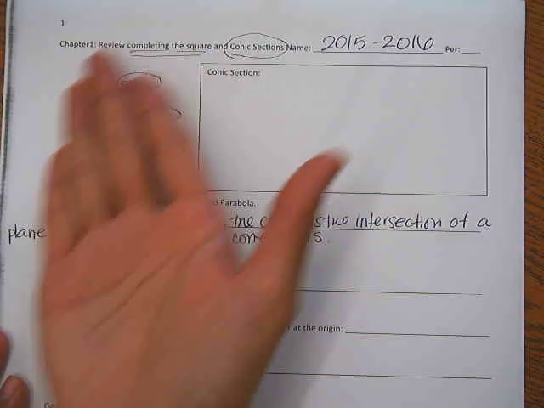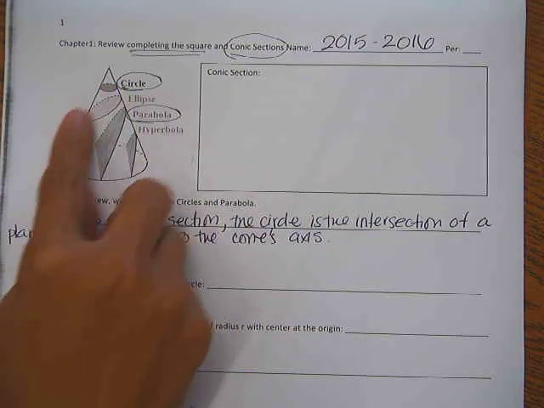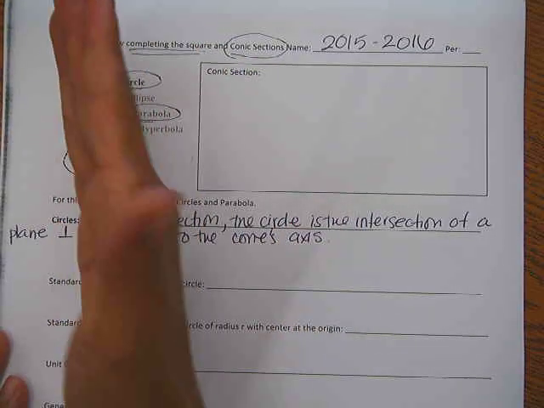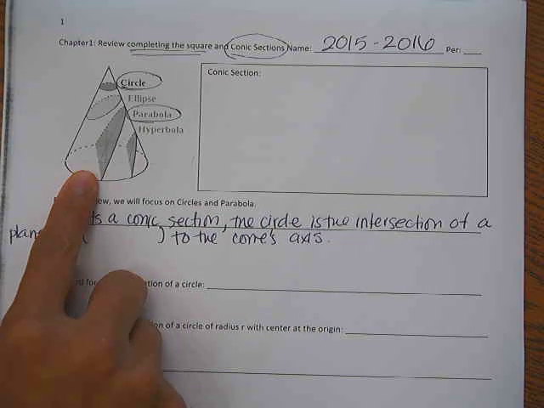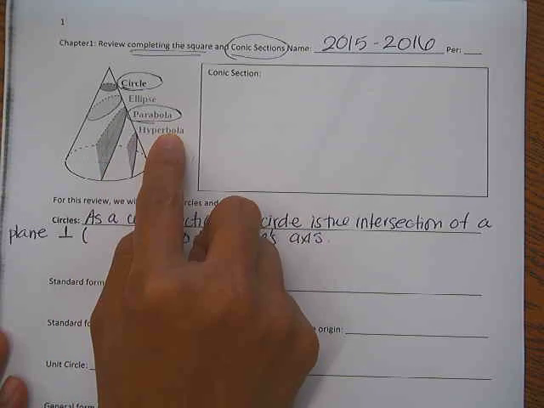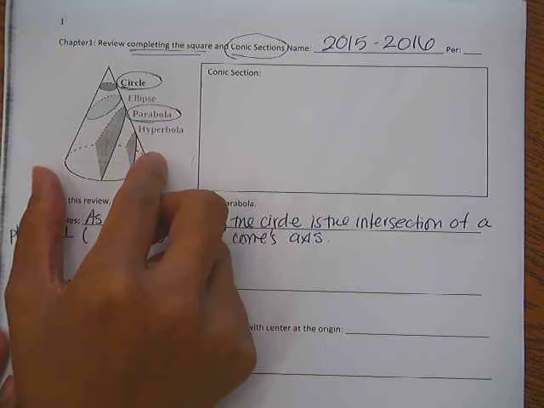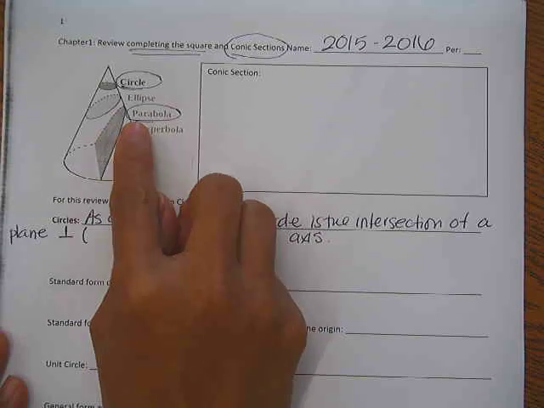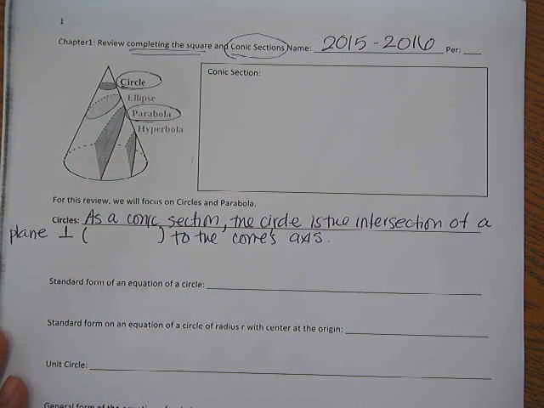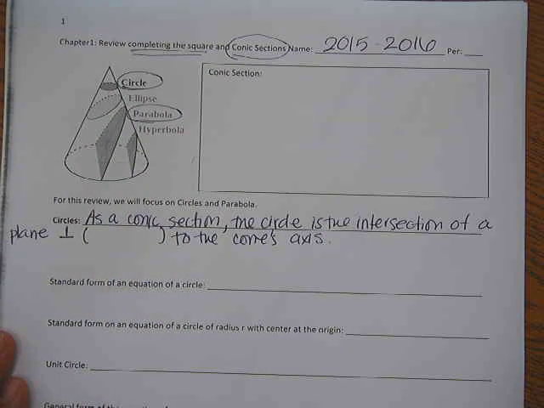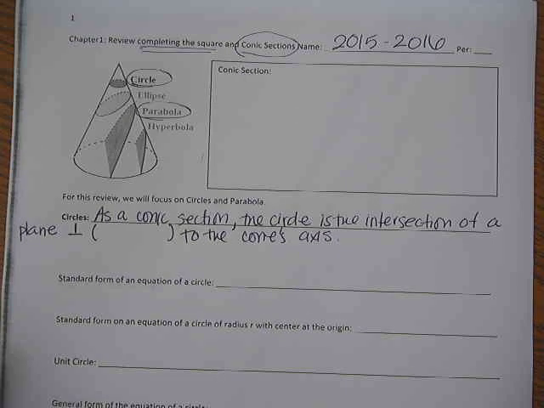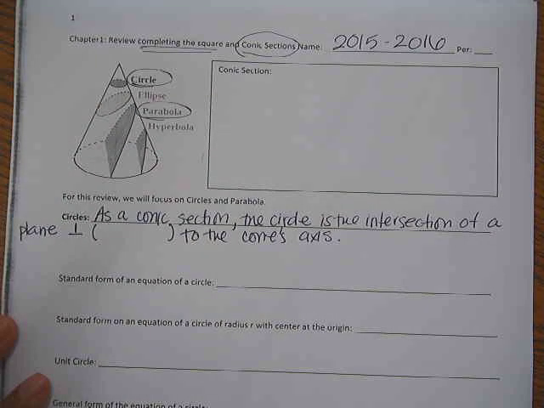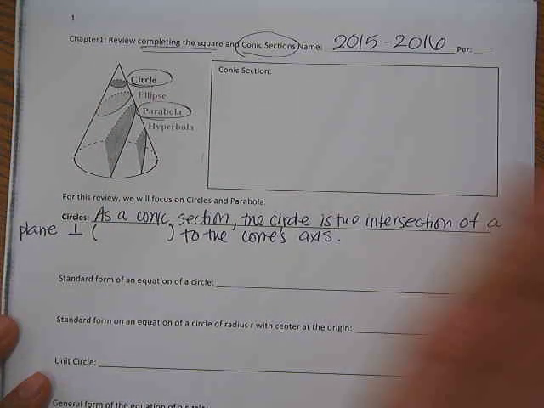If I slant it a little bit, it will give me an ellipse. If I cut it this way, kind of slanted but not directly down, it will give me a parabola. It will give me a hyperbola if I have another cone on the bottom. We're not going to focus on hyperbolas. A parabola and a circle are the 2 conic sections we will review for this unit. So we get a circle if we cut it perpendicularly, which is right straight across.